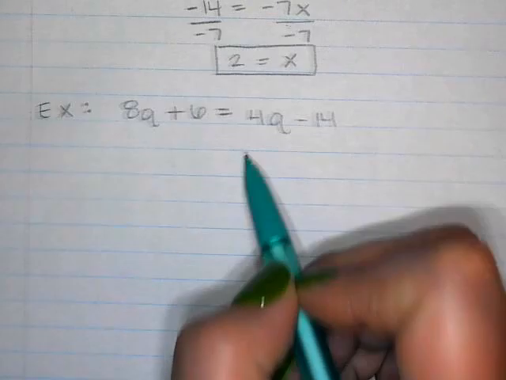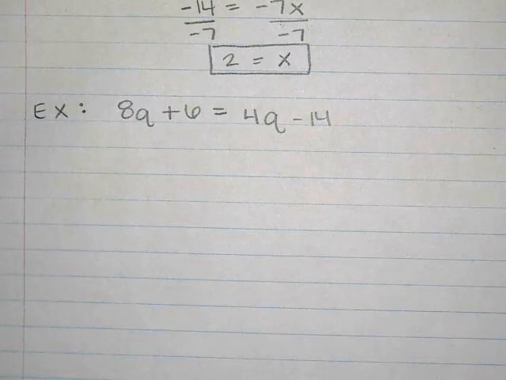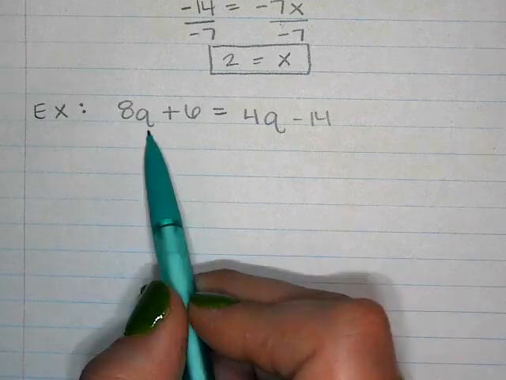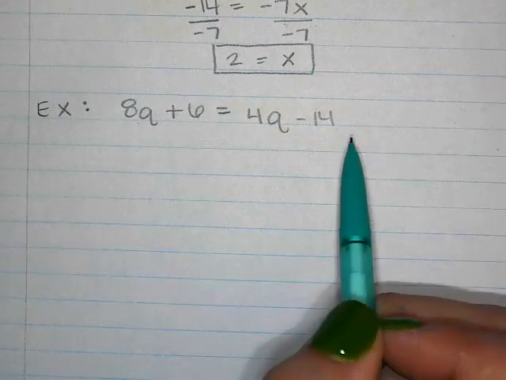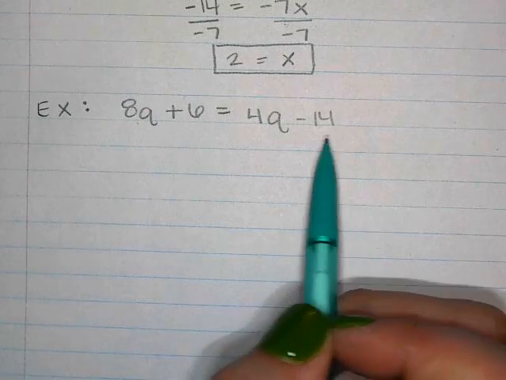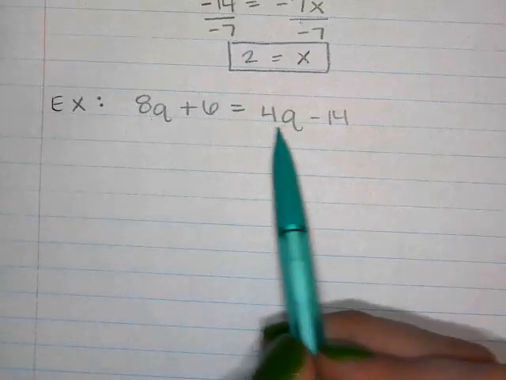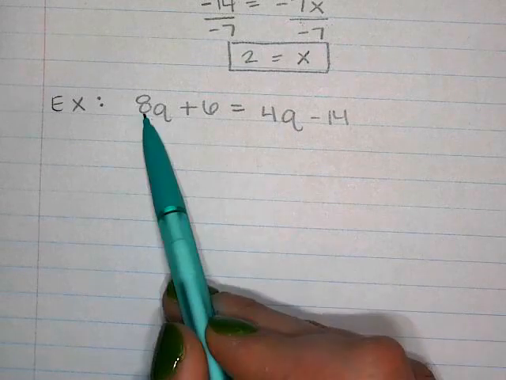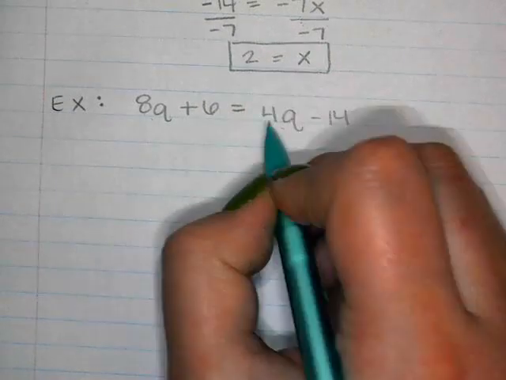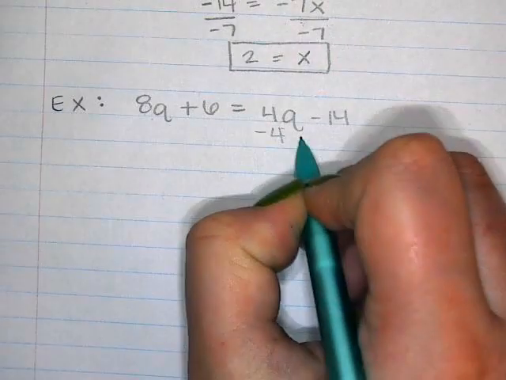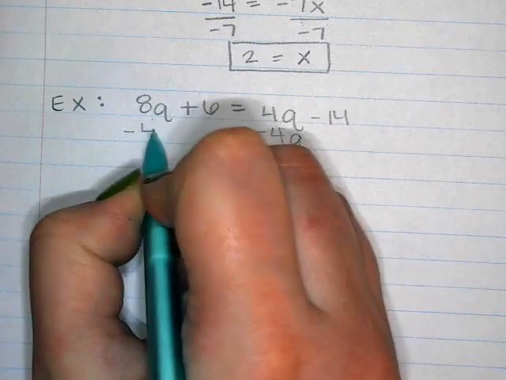So do you guys want to get the variables to one side or do you want to get the numbers to one side? The variables? Okay, so should we get the q's to the left side or should we get the q's to the right side? What would you guys rather do? The left side? Okay, so if we're moving all the q's over here, how do we move a positive 4q? We subtract it. So we're going to subtract 4q, subtract 4q.